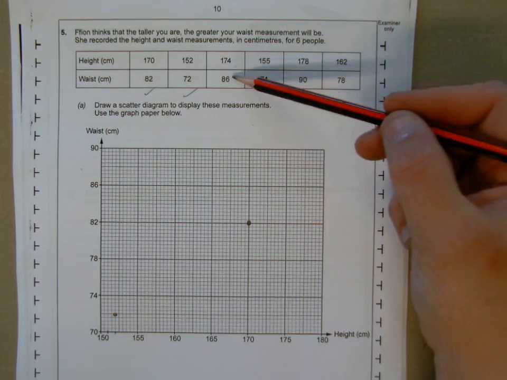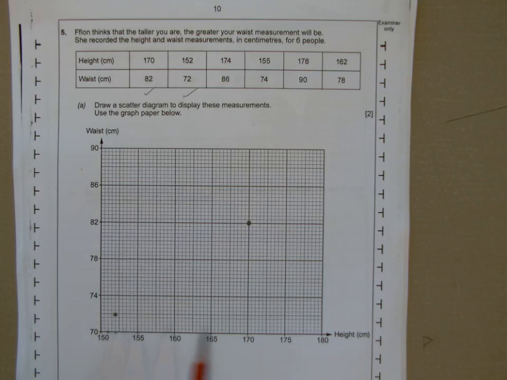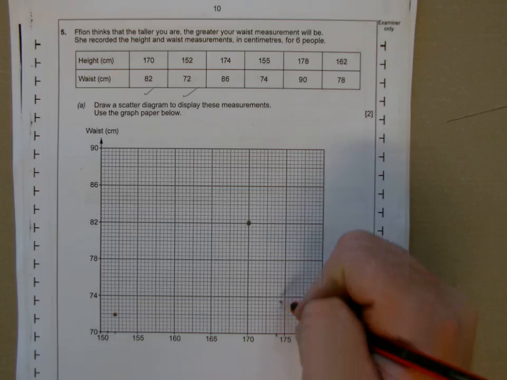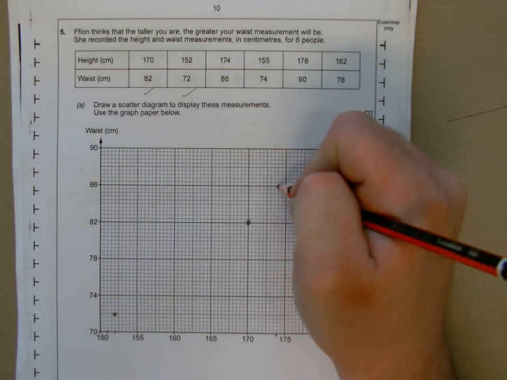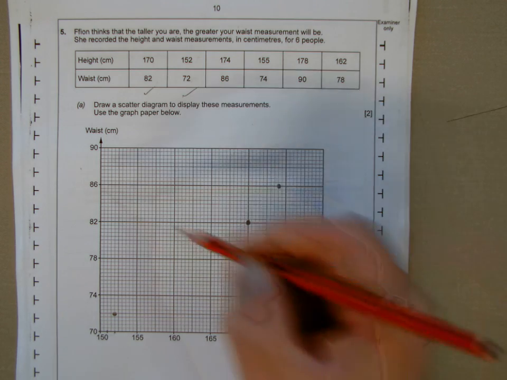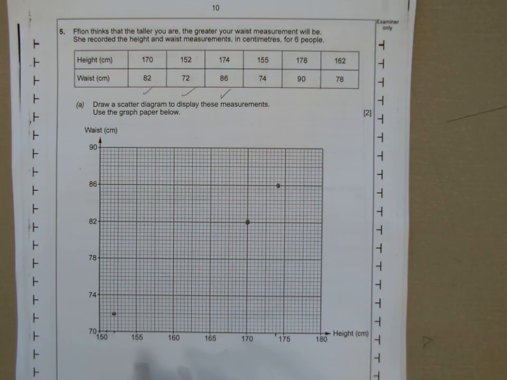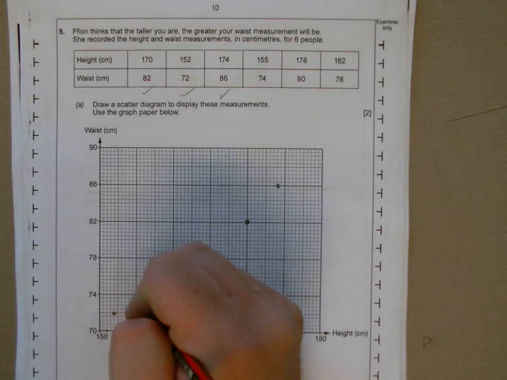Next person, 174 is the height and waist is 86. So I go across to 174, which is here. It'll be 2 squares to the left of 175, so it's there, and 86. So we go up to 86 up here, which is there. So I've got my point there. 174, 86, so that person's done. And then the next one, 155, 74. So we go across to 155 and up to 74. That's a nice and easy one for us to do.